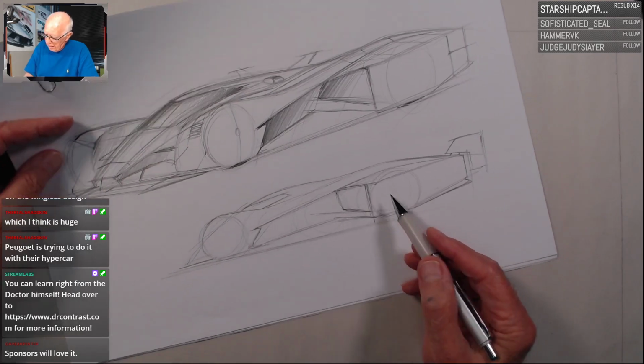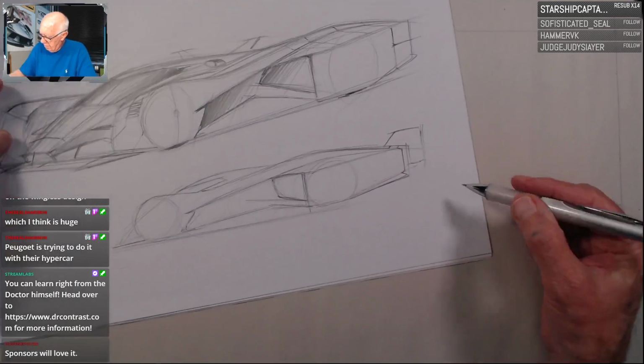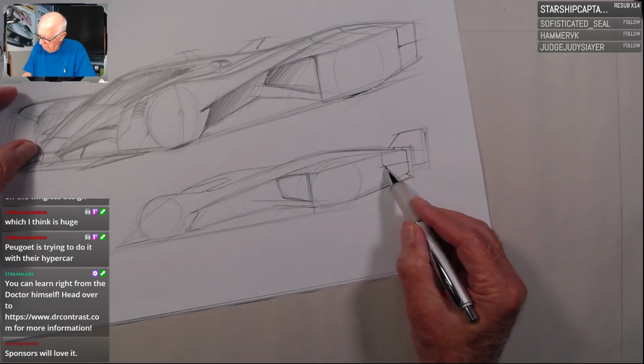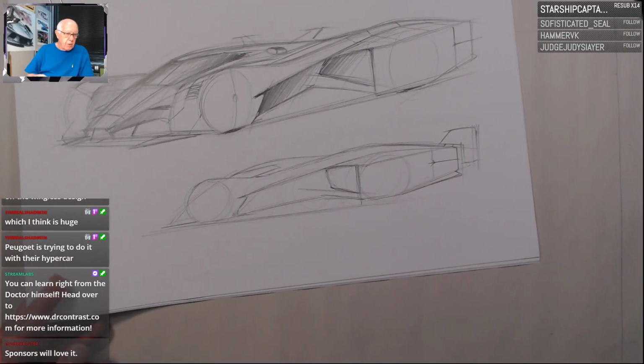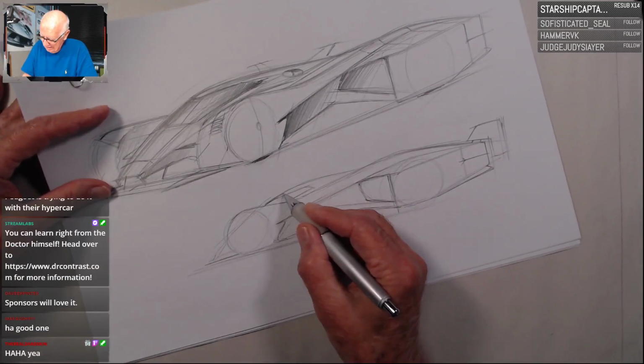Change the shape of that guy a little bit. We have both. I don't know, what do you think? The picture sponsors will love it. Yeah, I guess they would. Yeah, it's pretty good. That's a good one. They will love it. You're right. Looking good there, David.